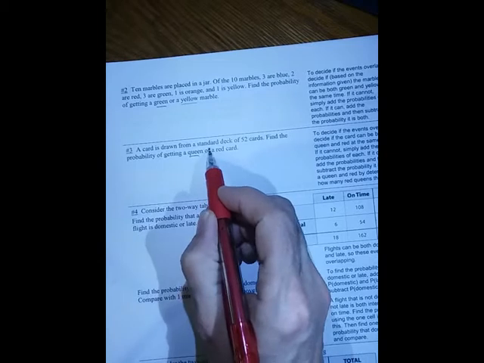And the second one, we have a deck of cards. It says queen or red, so you need to take the probability of a queen, add the probability of being red, and then subtract any which are both queens and red.